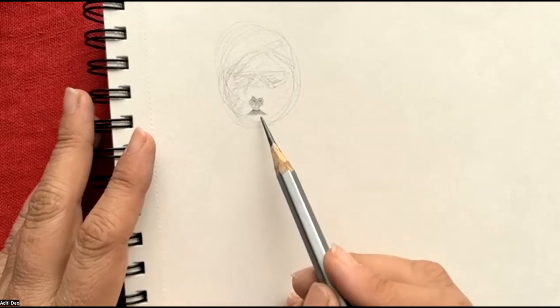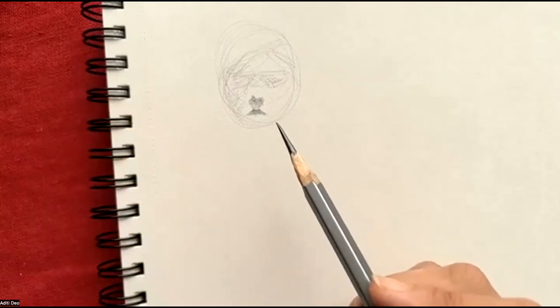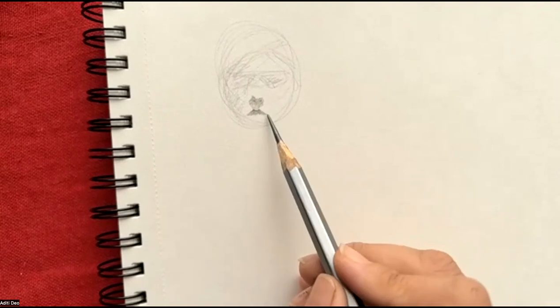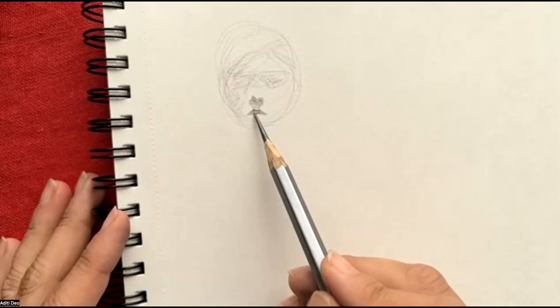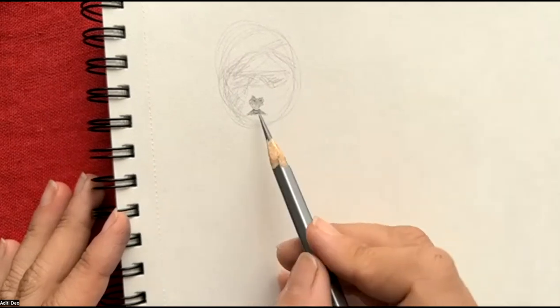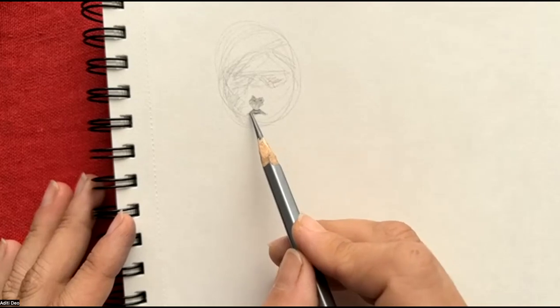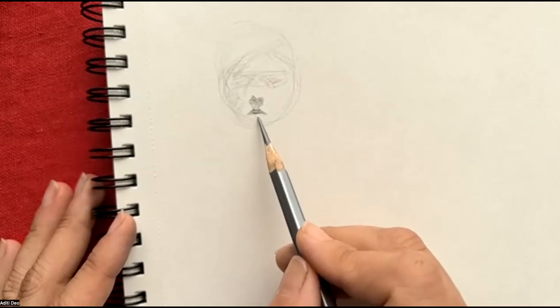Now, when you also do this in a medium shade, not too dark, then you can make corrections without having to rely on an eraser. Like in this case, the top of my lips started just a millimeter and a half lower than I think they are, but I could make those corrections.